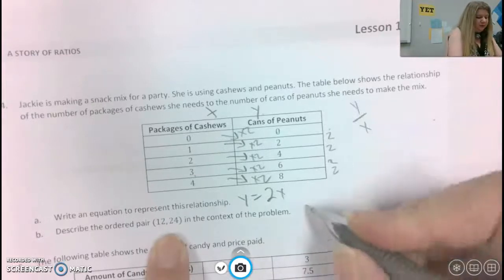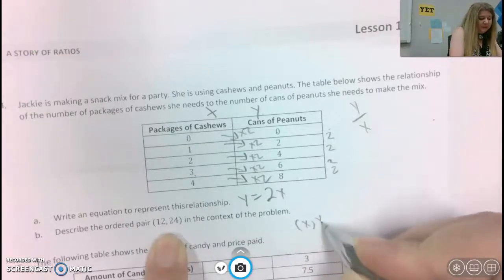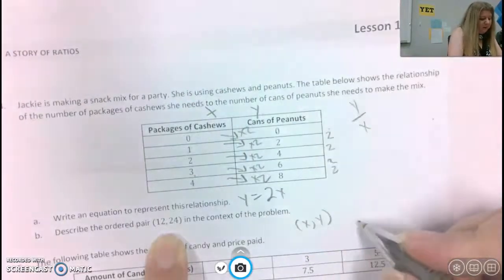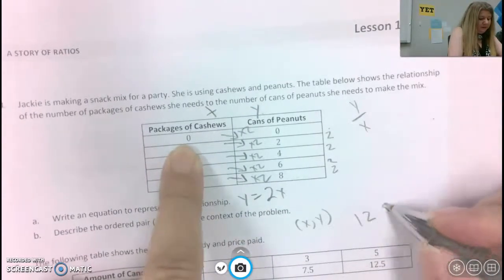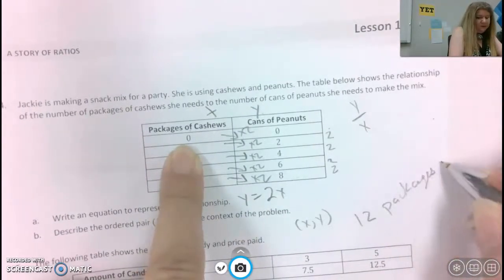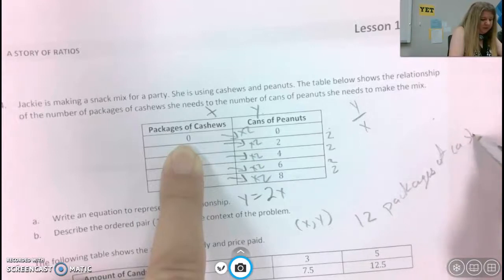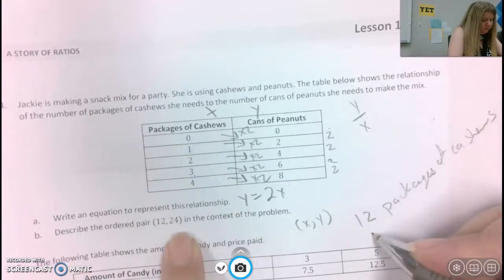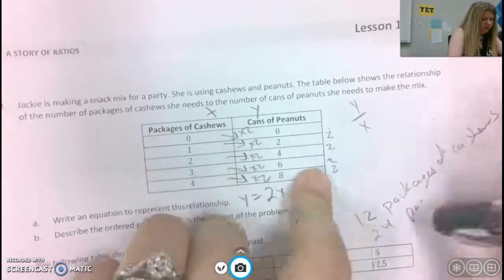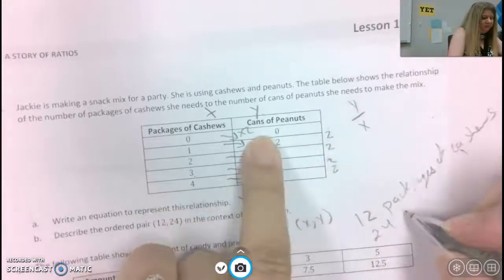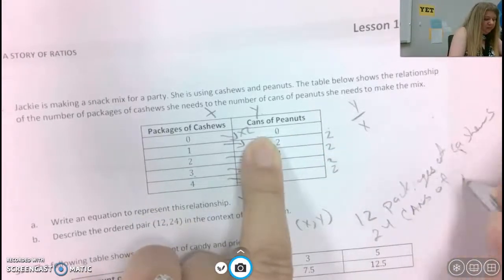Okay? Now, describe this ordered pair in context of the situation. So, 12, 24, remember an ordered pair is x comma y. So, that would be 12 packages of cashews and 24 cans of peanuts.